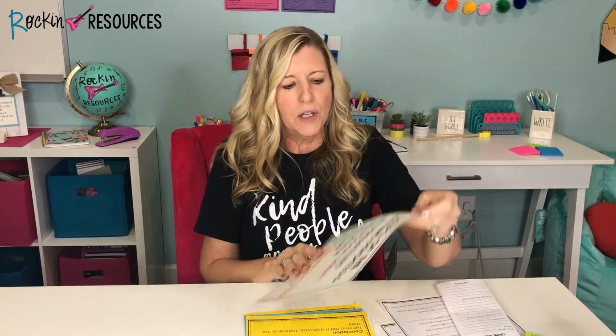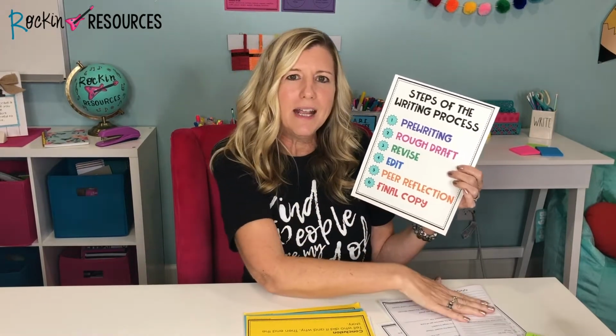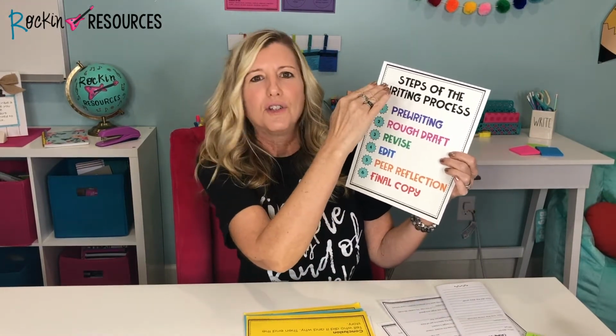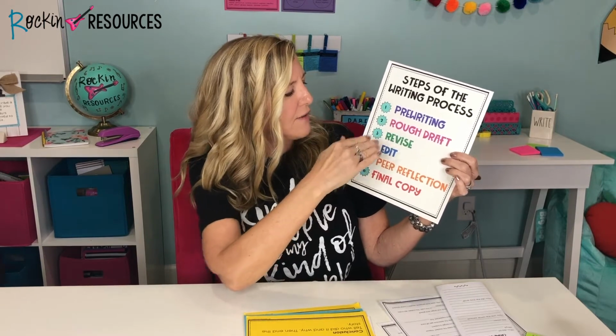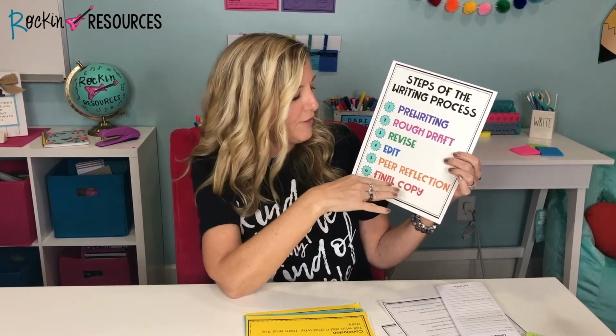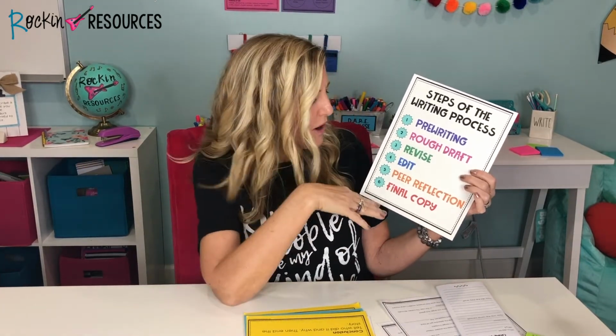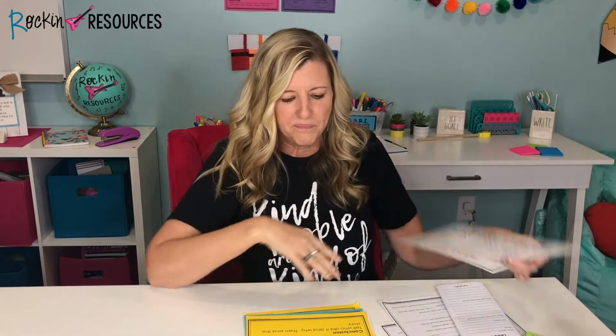So how can they put all of this together? Well, you want to start off with the writing process and explain to them that they're going to take their trifold and do their pre-writing, their rough draft, revising, editing. If you're in a group setting, you could do a peer reflection. If you're a homeschool mom, maybe you could just reflect back and forth. And then a final copy.